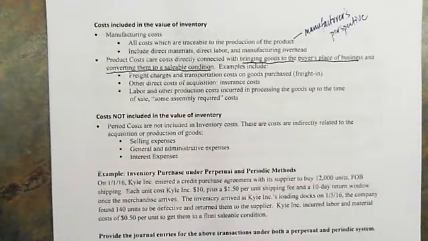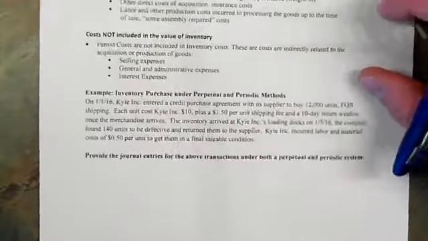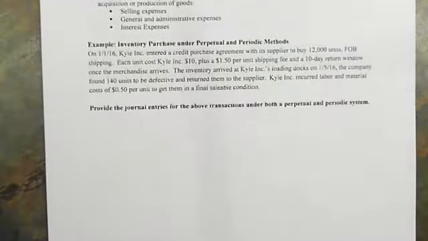Things we do not include in inventory: selling expenses, general and administrative expenses, interest expense. Those items are not included in the cost of inventory, as you might imagine.